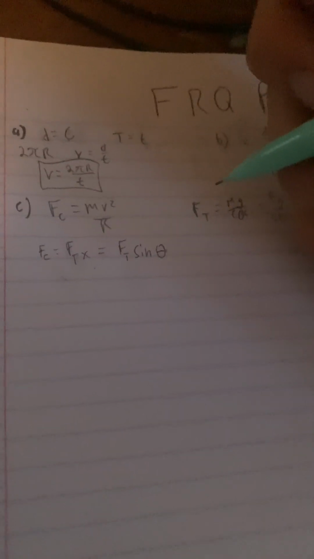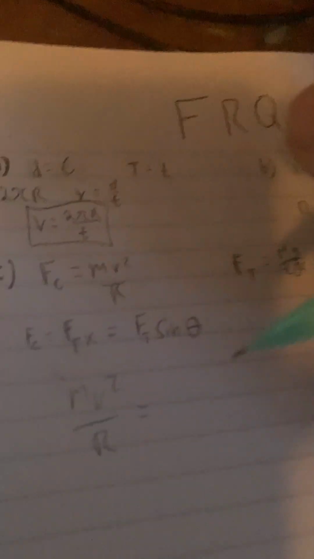From there, for our speed, we can say that mv squared over r is going to be equal to Ft sine theta, and we plug in mg over cosine theta for Ft, times sine theta. And we know that sine over cosine, or opposite over adjacent, is the same thing as tangent.